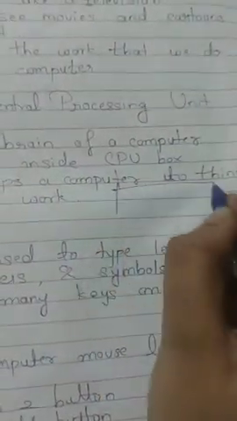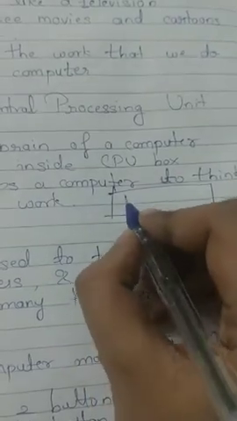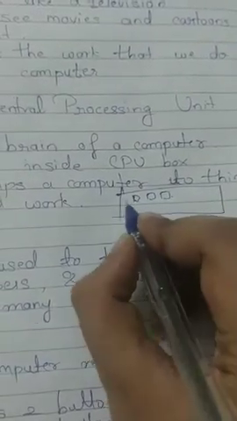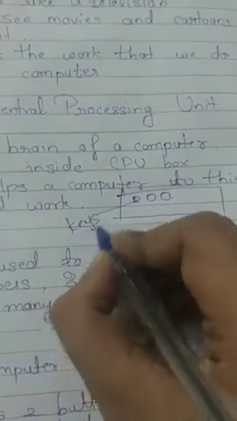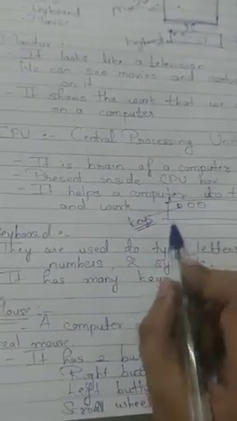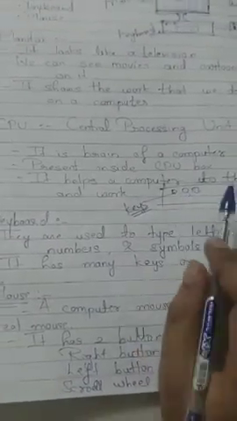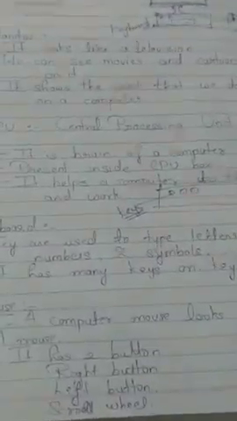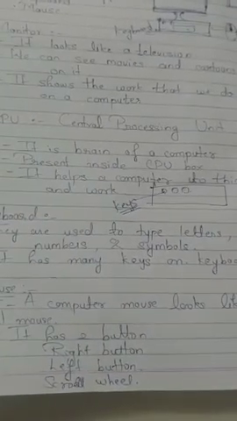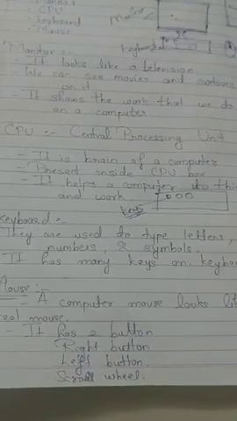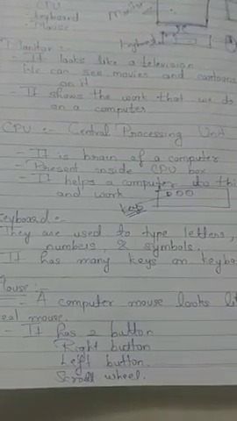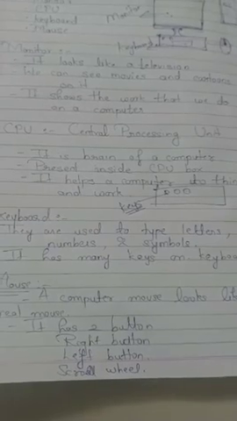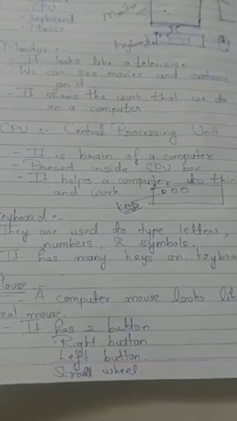See, the keyboard looks this way. Here the small keys are present. What are these known as? Keys. What is this one? Keyboard. Letters are present, numbers are present, and symbols are present on the keyboard. Got it? What is a keyboard? A keyboard is used to type letters, numbers and symbols.